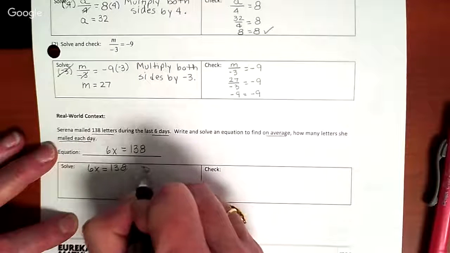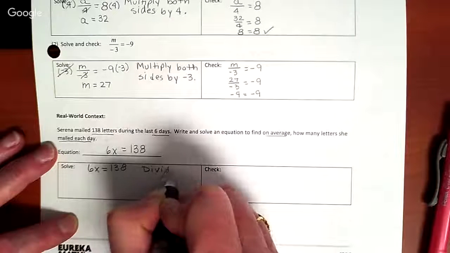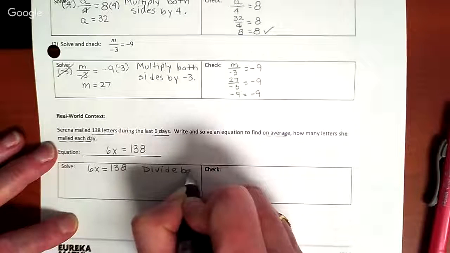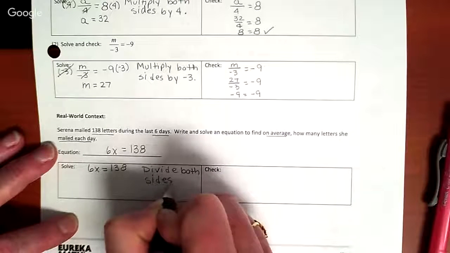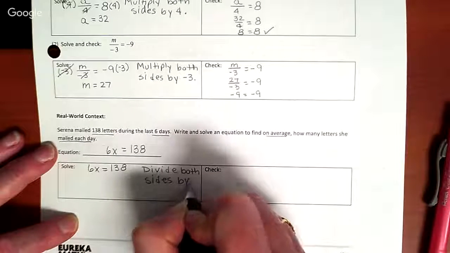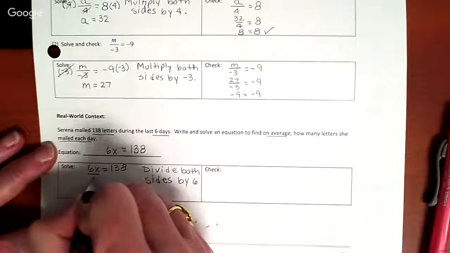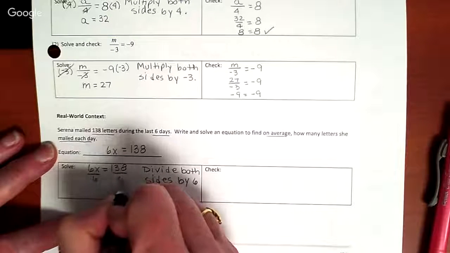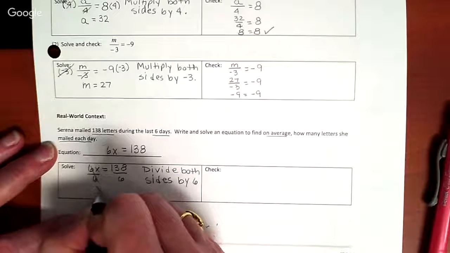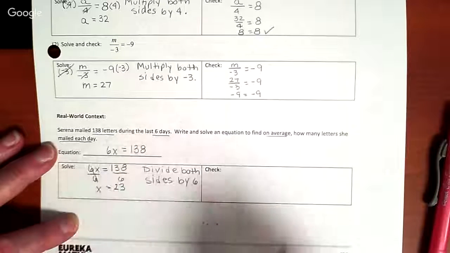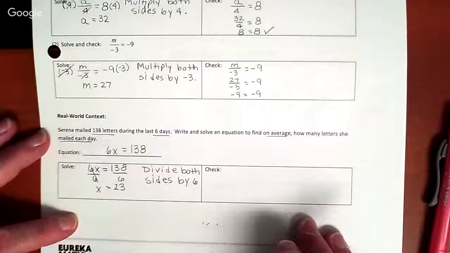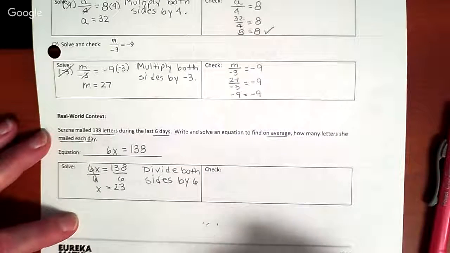So here we are going to divide both sides by 6. So x is going to equal 23. So on average, she mailed 23 each day.